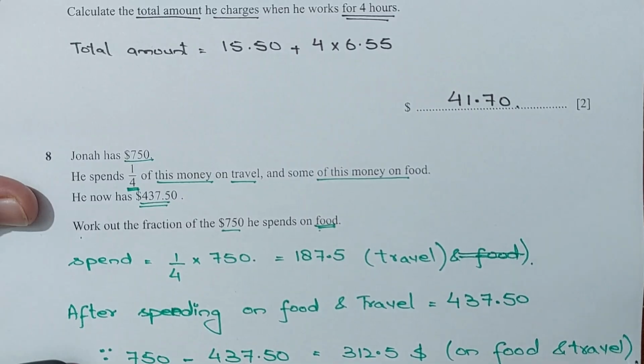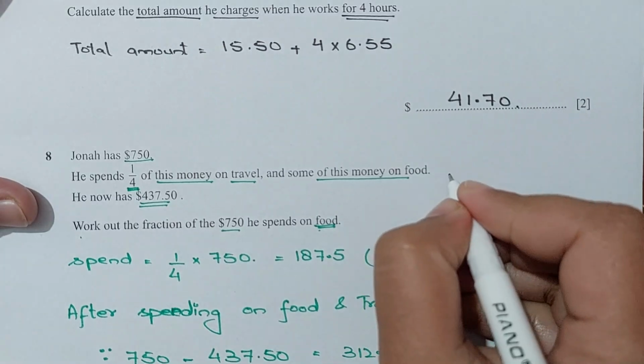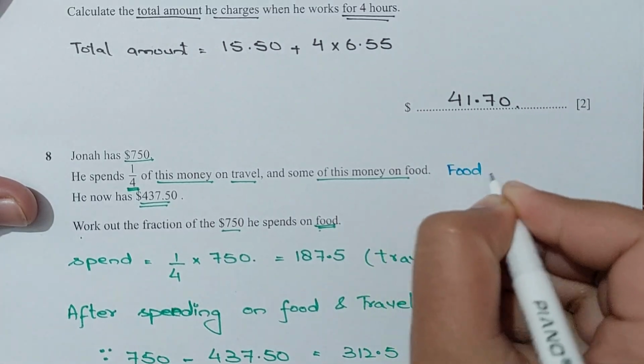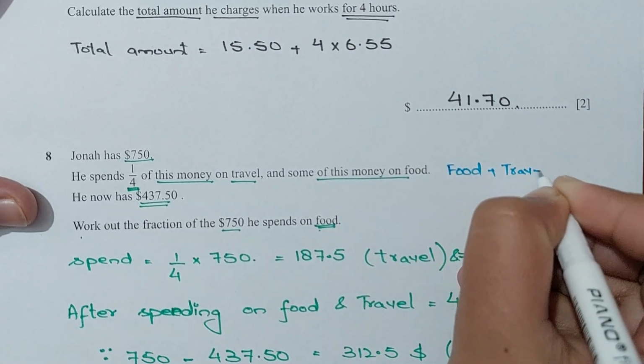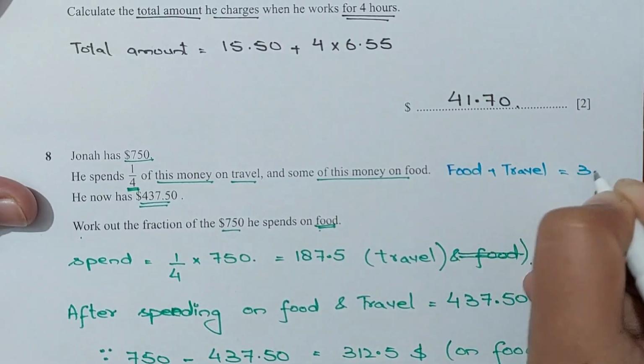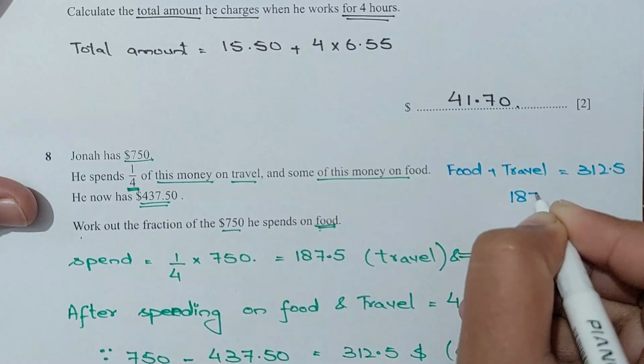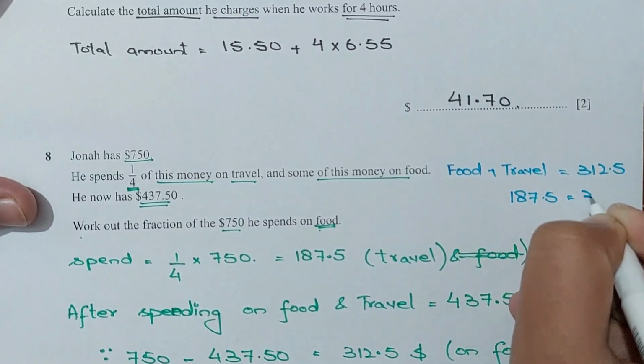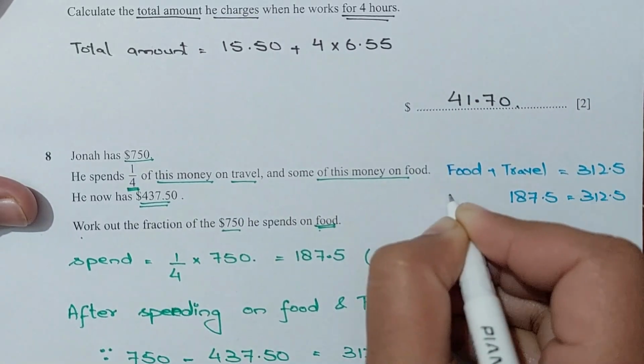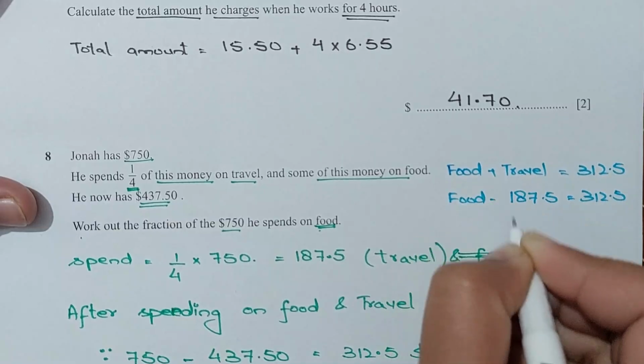Now, food plus travel spending is 312.5. The spending on travel is 187.5. Let's find out how much he spent on food.